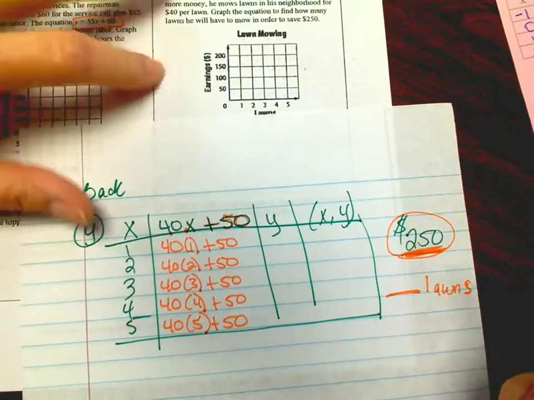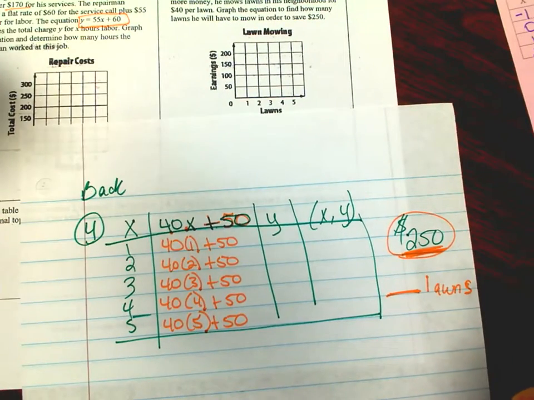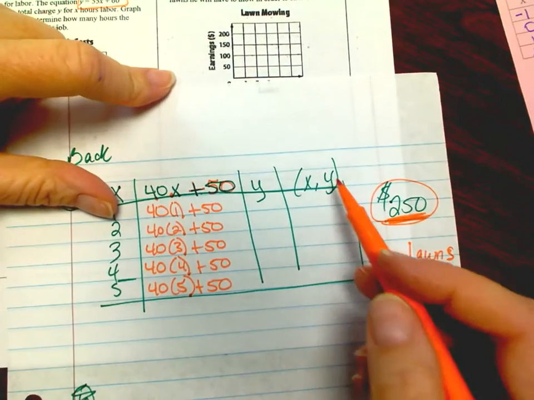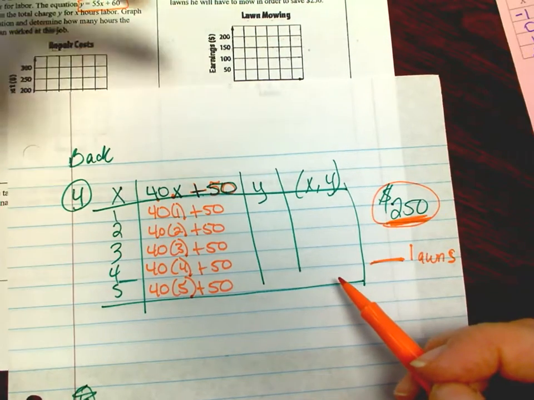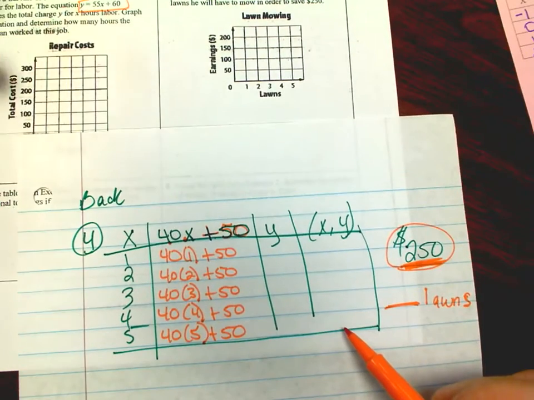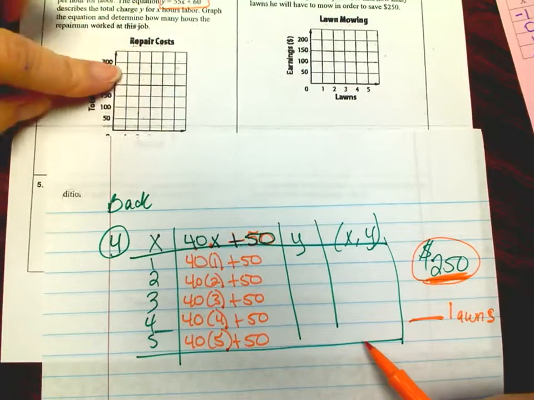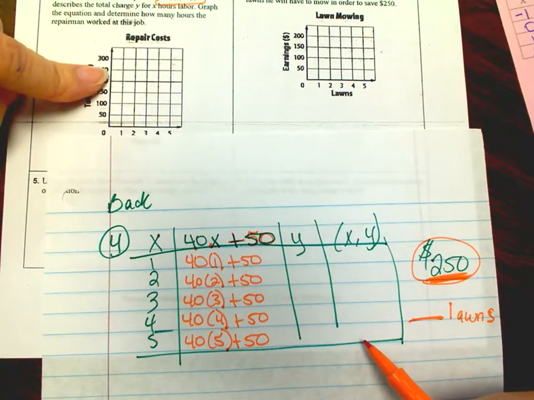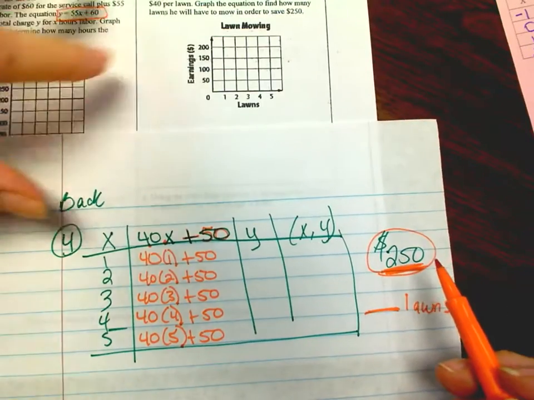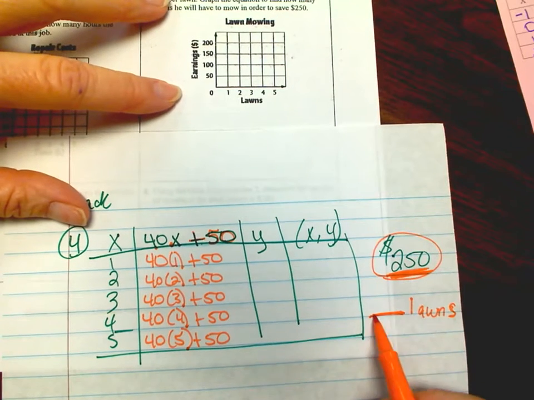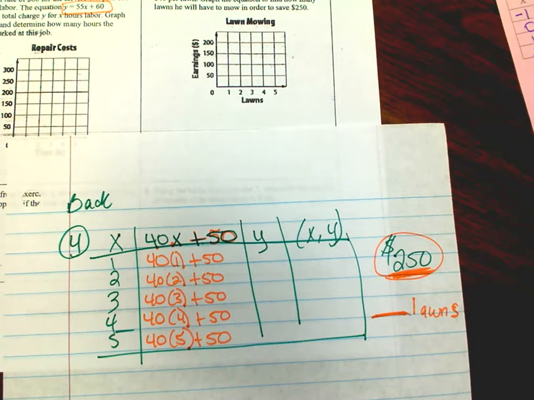And you're going to have to graph it too. So use your ordered pairs and put it on the graph. You're going to put number 3 on the graph too, just in case I didn't say that. Graph them both, and then look for that magic number, and then how many lawns.